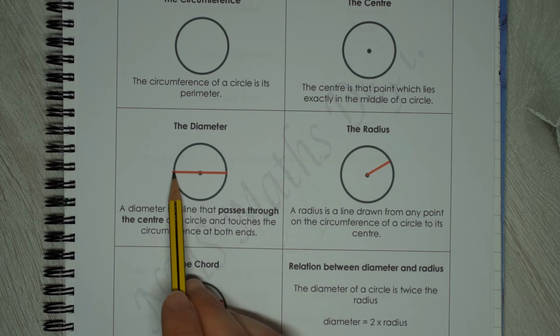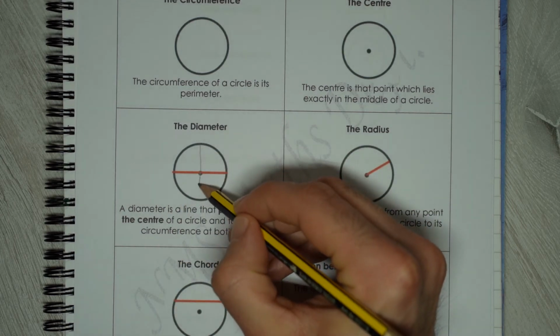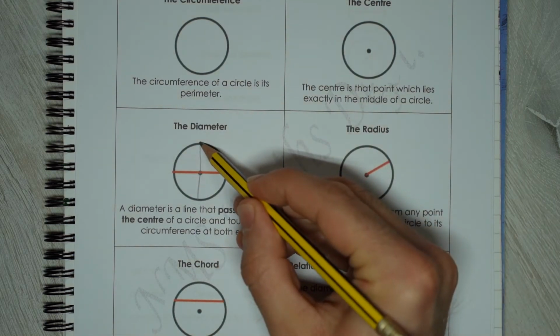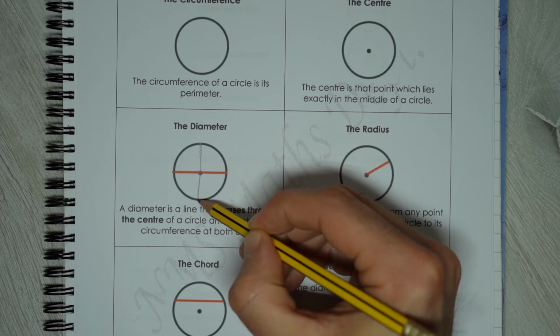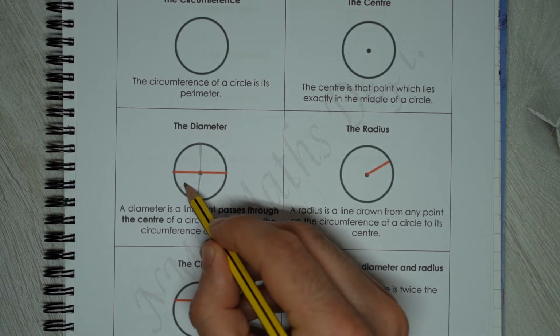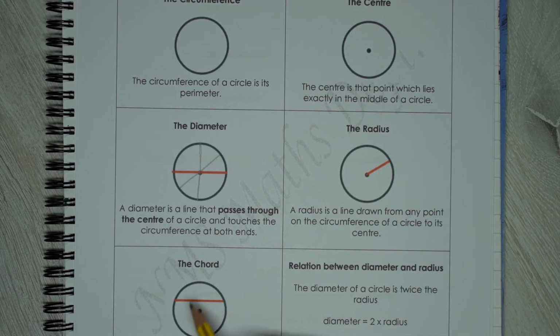It can be drawn horizontally, it can be drawn vertically. Okay, this is also the diameter, since it starts from the circumference, passes through the center, and touches again the circumference on the other side. And it can also be drawn slanting like that. Okay, that is the diameter.